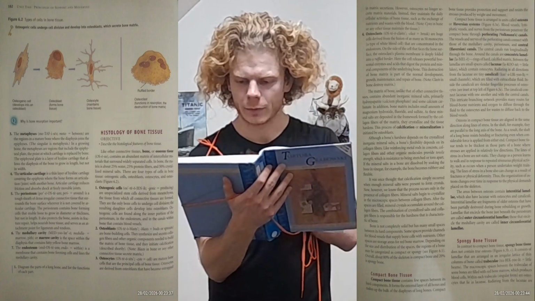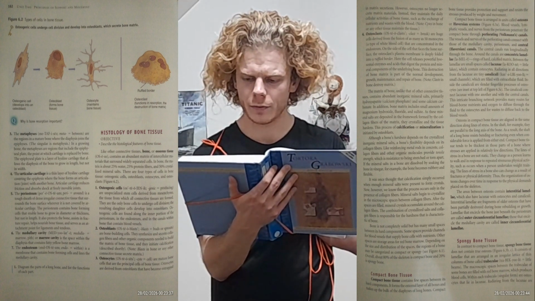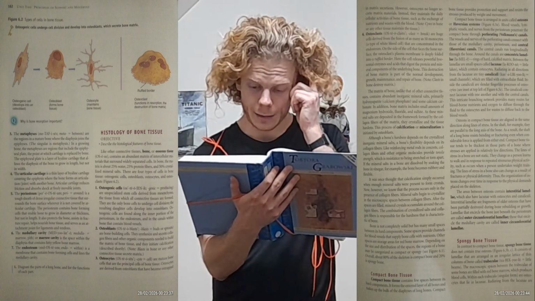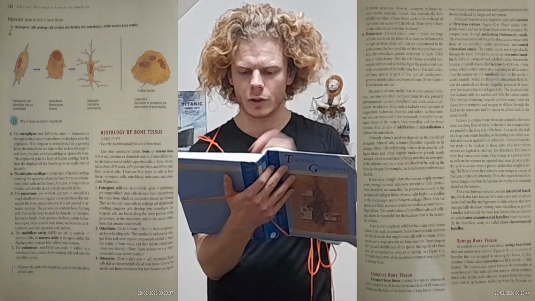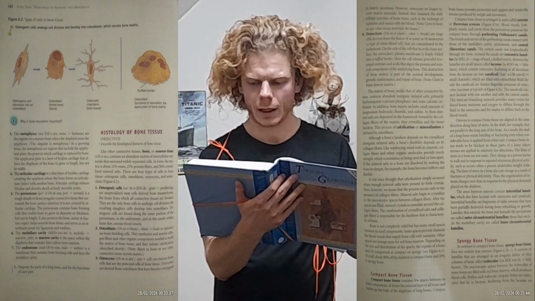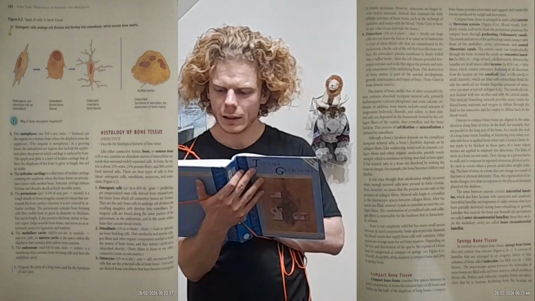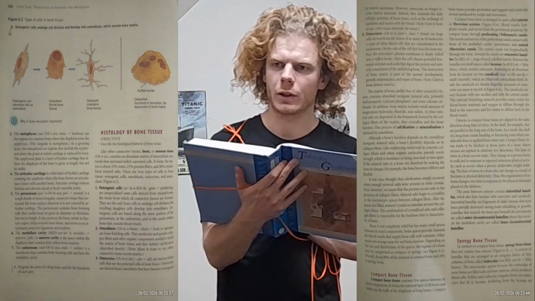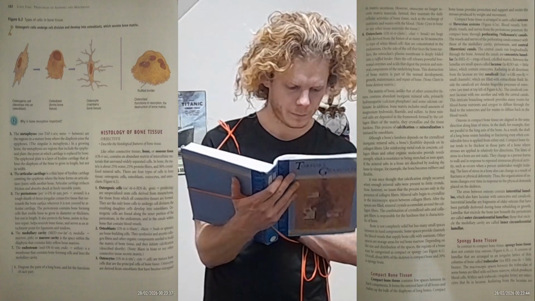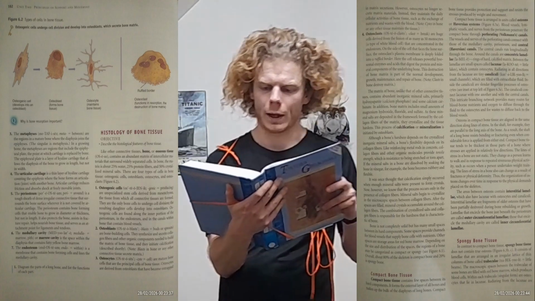Okay, osteoclasts, the fourth one, are huge cells derived from a fusion of as many as 50 monocytes, a type of white blood cell that are concentrated in the endosteum. In the endosteum, on the inner side of the bone, there are white blood cells, and 50 of them can come together and form an osteoclast. There are also some osteogenic cells there.